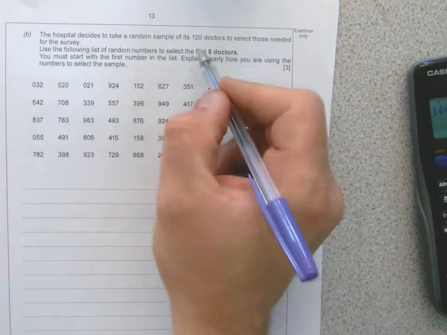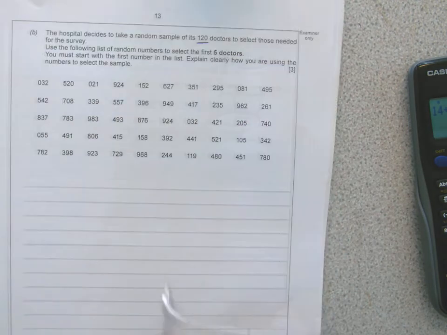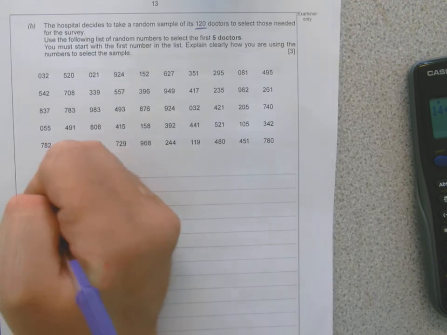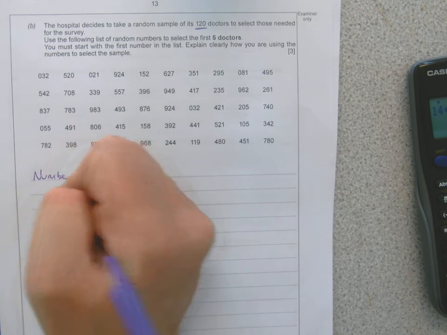Okay, so you've got to look at how many doctors we're going to sample, 120. So in that case, we're dealing with hundreds of doctors. We can think of it that way. So we need to number the doctors with a 3-digit figure. Okay, so that's the first thing we'll do. Number each doctor.